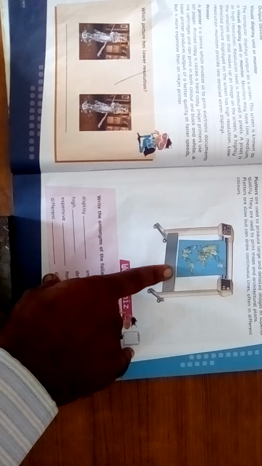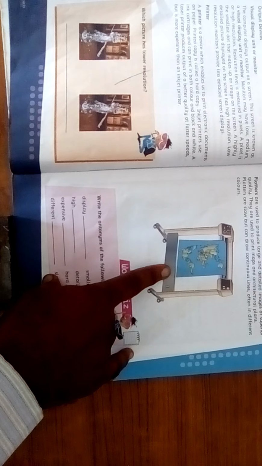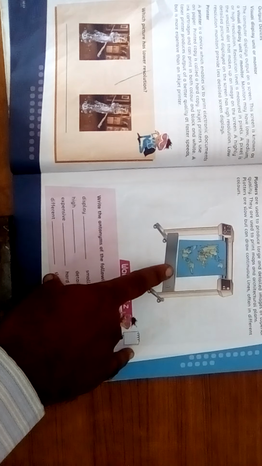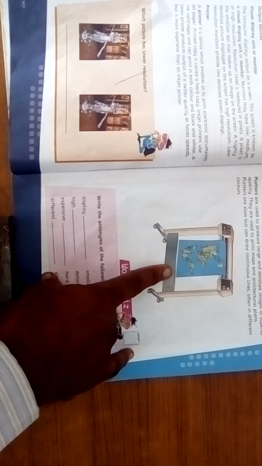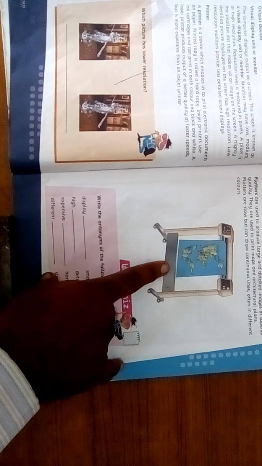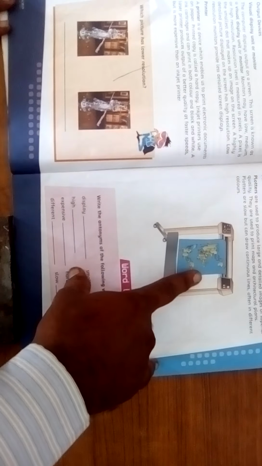Hard copy means the result that is printed on a page by a plotter or by any printer. Soft copy is a set of instructions, a set of data that is stored inside the computer. So this is one of the output devices.